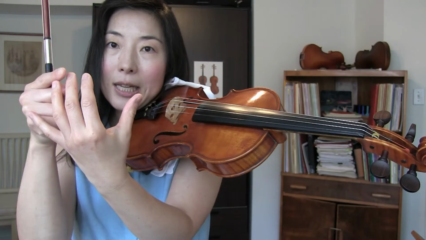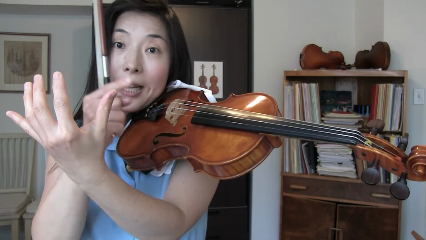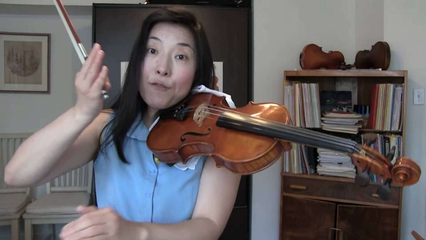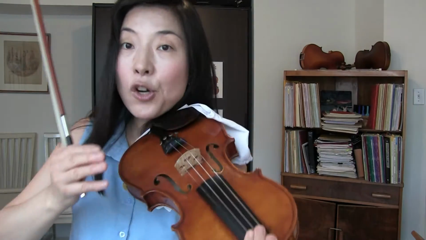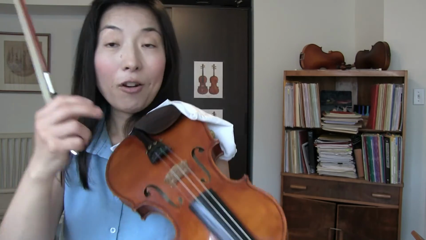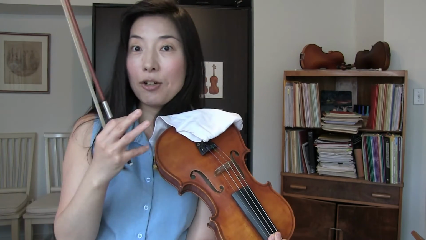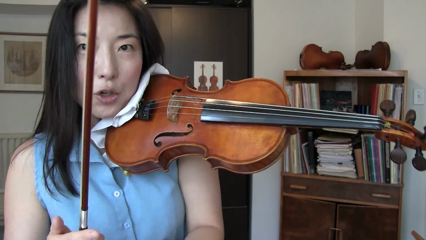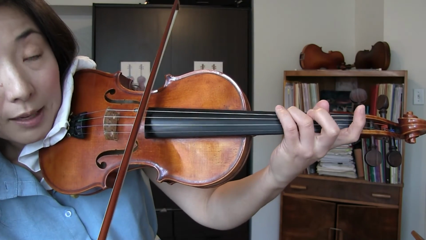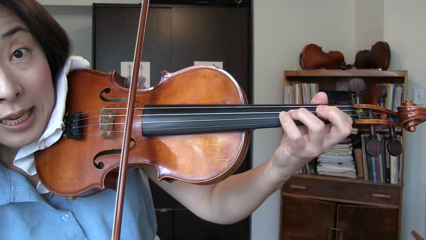So instead of C, E, G, we play G, C, E, and G again. So we call it an inverted arpeggio or inverted chord. But in the Flesch book or Galamian, it's included in other arpeggio series. So it's nothing but a flipped around, inverted C major arpeggio. That's what it is, which is C, E, G.